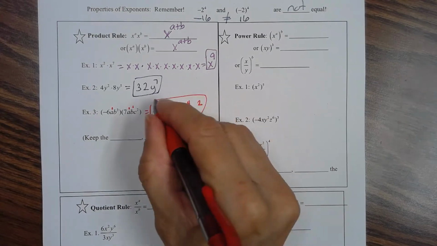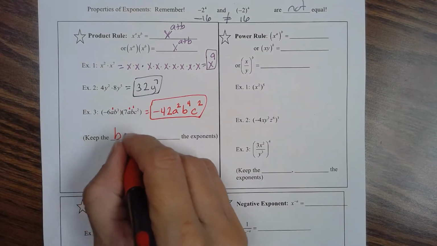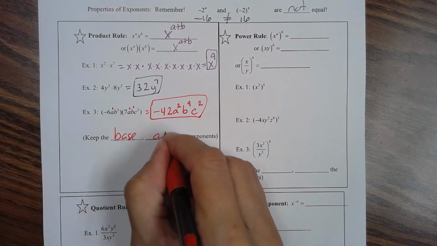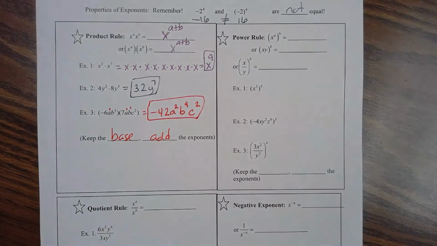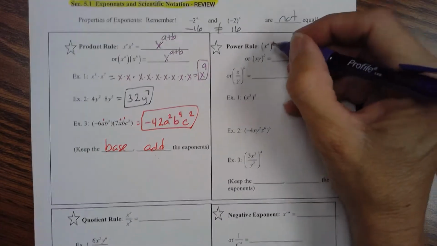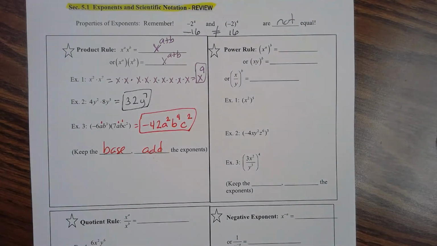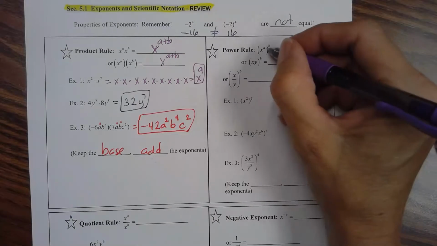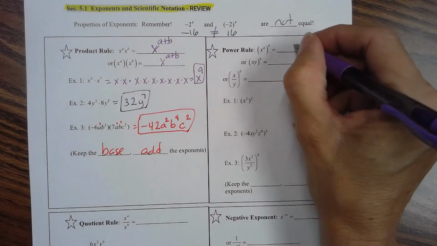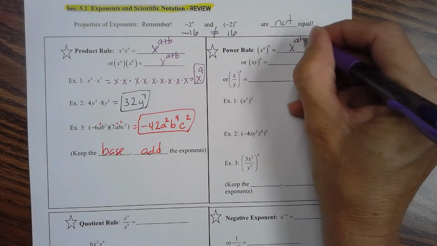So what is the rule of thumb here? You keep the base and you add the exponents. That's the product rule. The next rule is the power rule. And as you can see with parentheses, you're raising it to a power. So that's considered multiplication. When you have a power to a power, you keep the base and you multiply a times b.